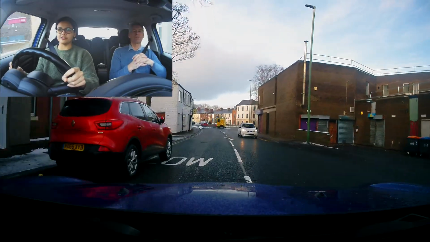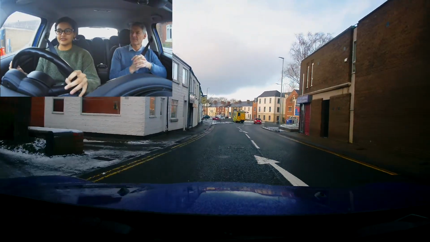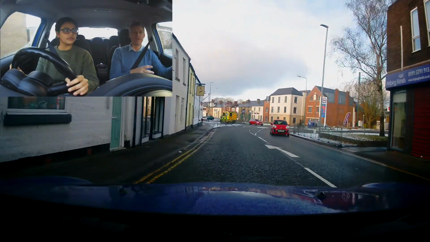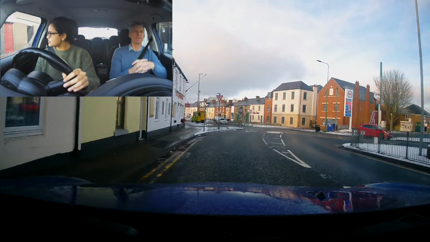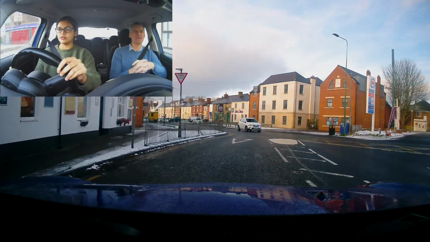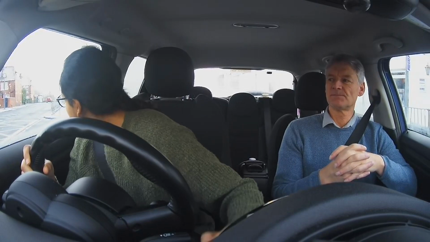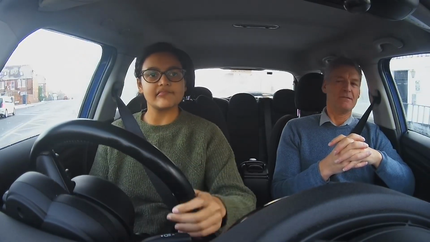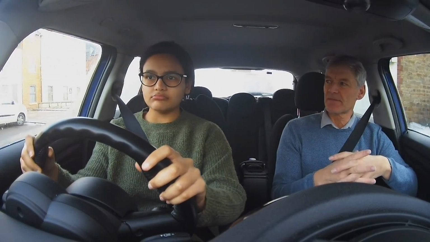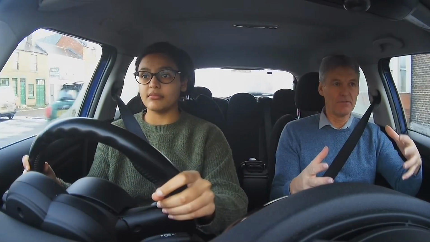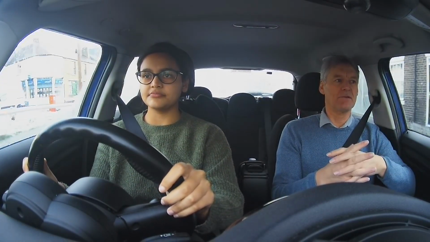Give way, junction. Left. And the door mirror. Why do we use the door mirror? Cyclists. Yeah. Lift your clutch up so quick. Now there was no signs as we came in, so it's still 30, isn't it? It's built up, regular street lights, so it's still got to be 30.